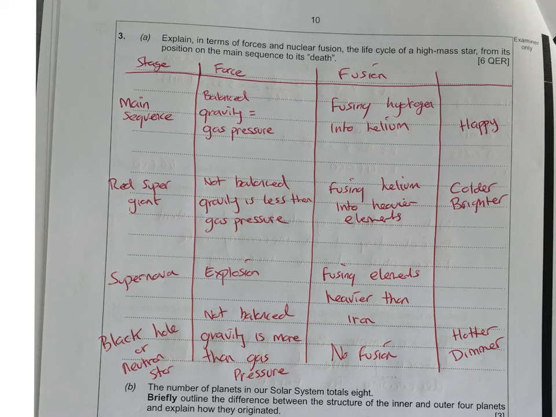We're talking about forces. We're talking about reactions, okay? And we're talking about each stage. You're probably going to get maybe 1 mark for listing the stages and recognizing that it's a high mass star, so it's a big star. So you're going to get that red supergiant into a supernova and then either a black hole or neutron star. And then we're going to talk about each of these stages in terms of force and fusion.